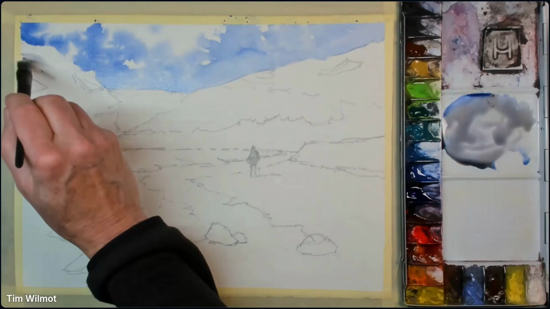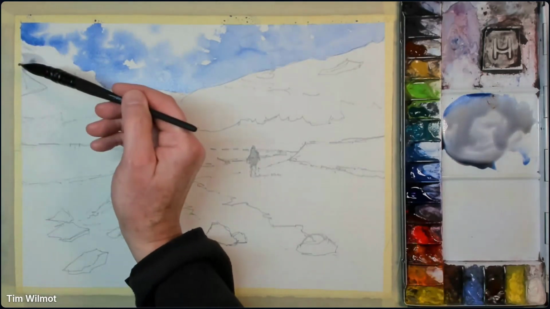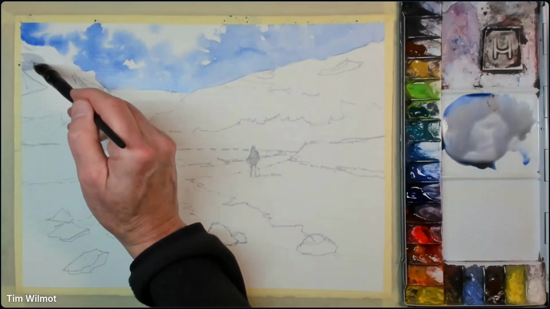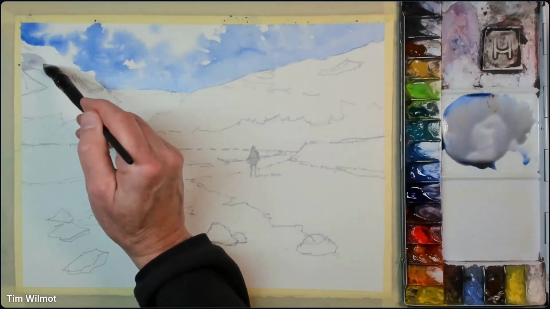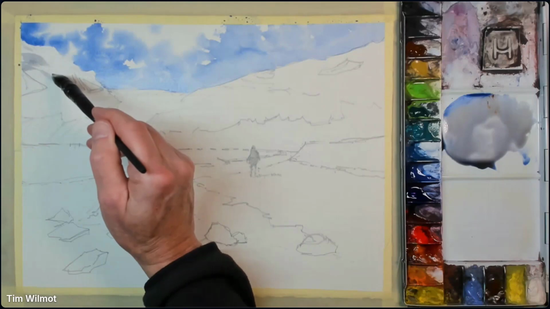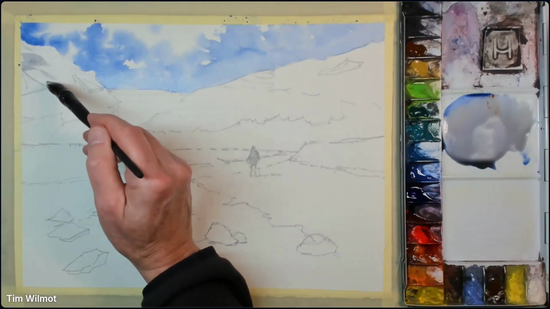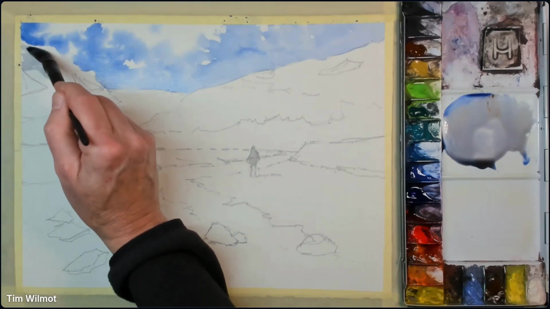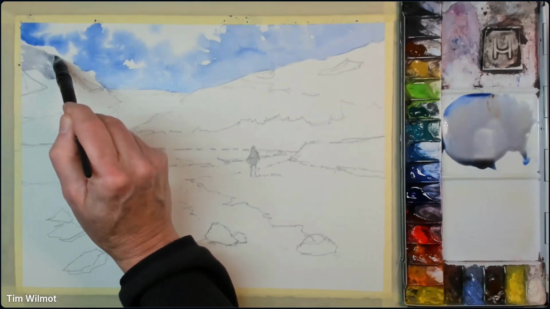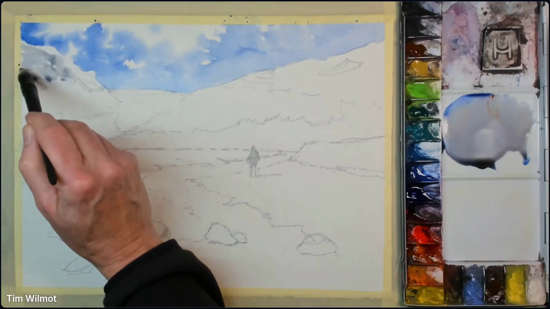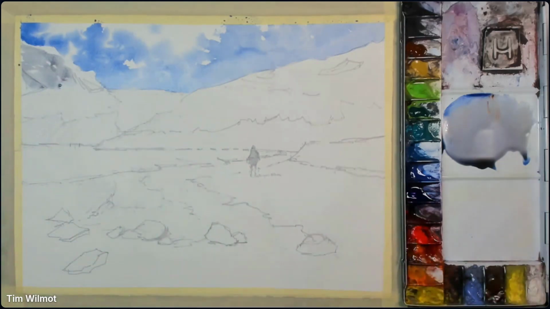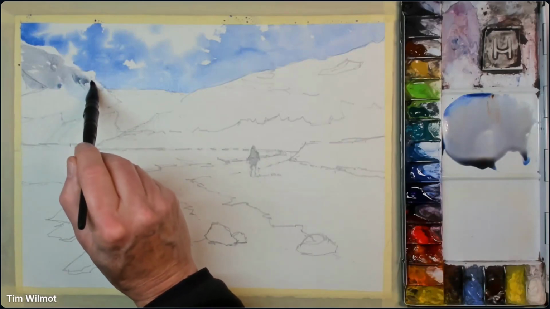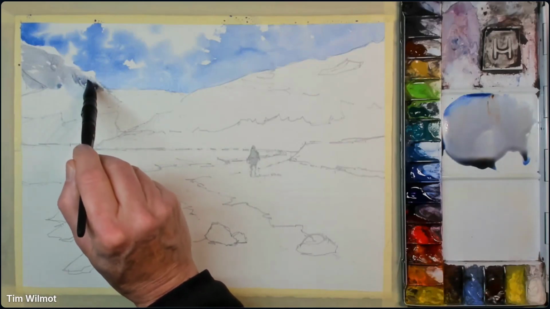And now with the tip of my brush, trying to get the feeling of the flow of that snow coming down. If you look at it, it's almost like it's fluid and it's sort of in motion coming down. Be very careful going up against the sky. Don't go too dark with this, but yeah, go very careful up against that edge.